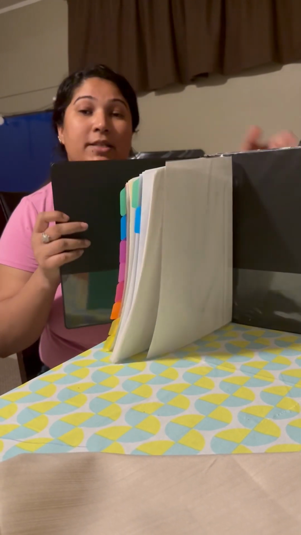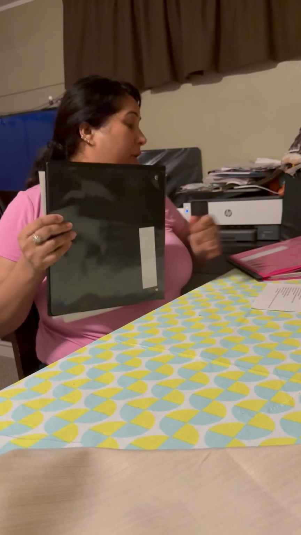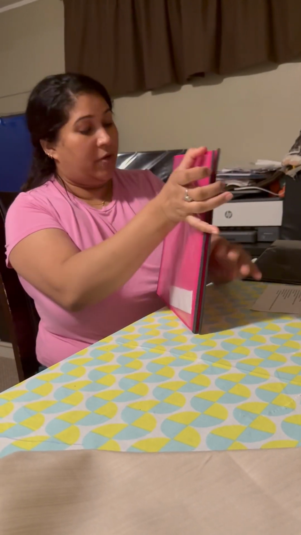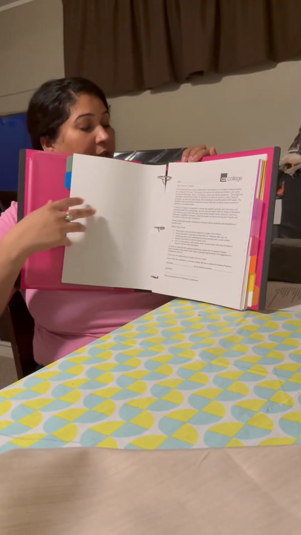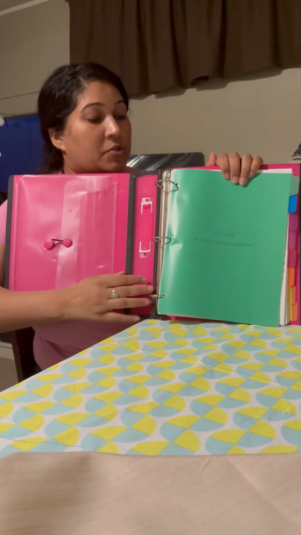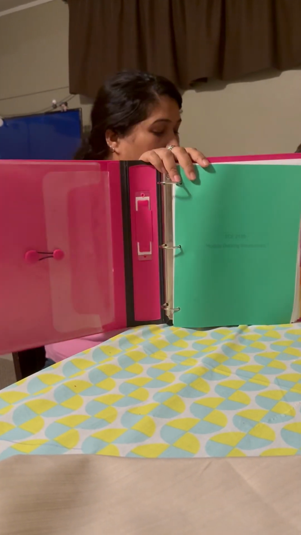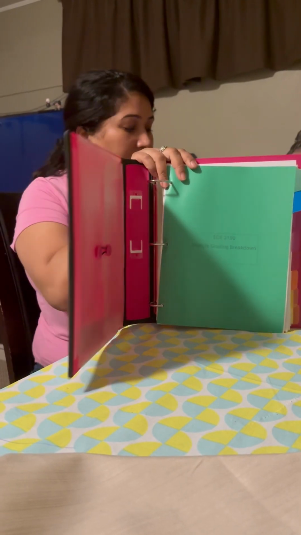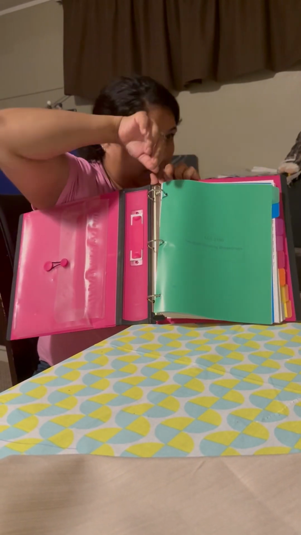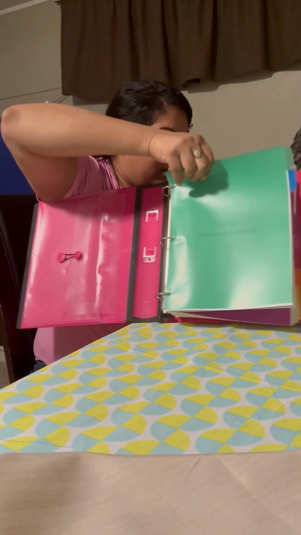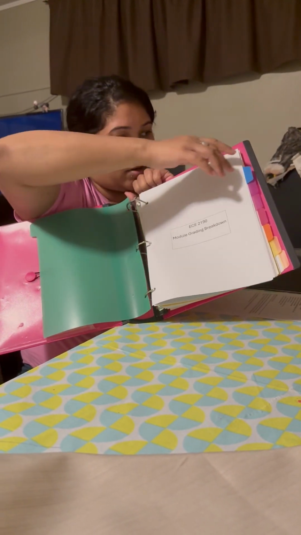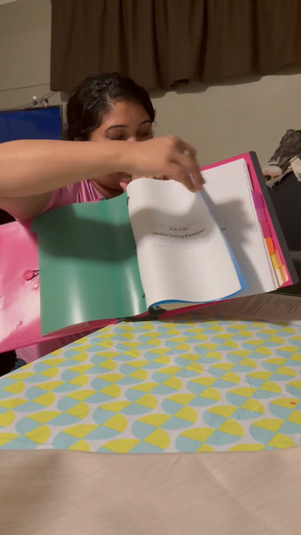Now let's do the 2190 binder together. I'll be transferring some of the information from practicum one, but let's go through this first. For this one, I have a section for the module grading, where I will have a breakdown of the module grading.